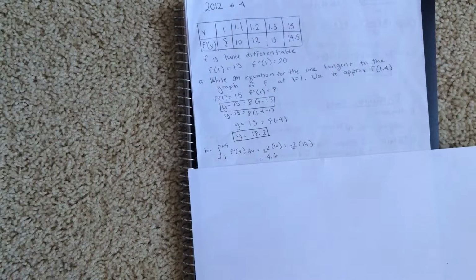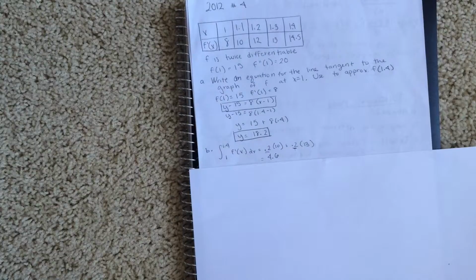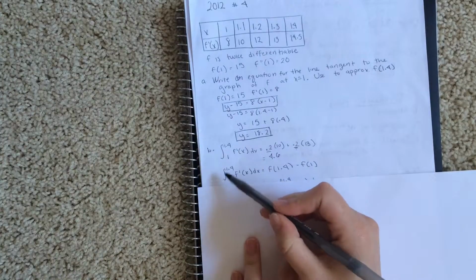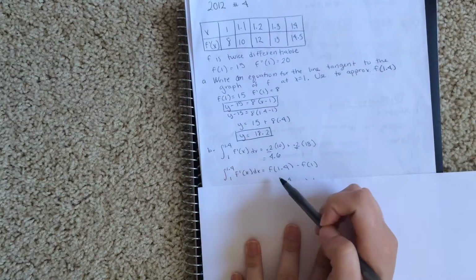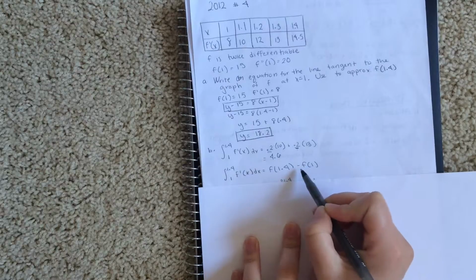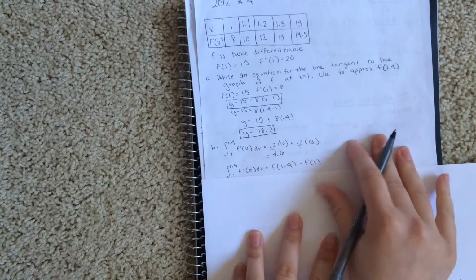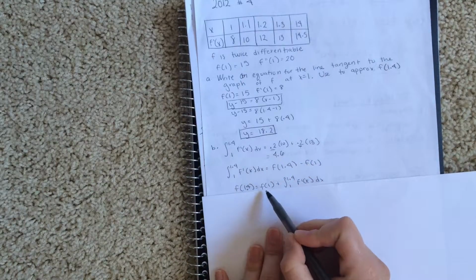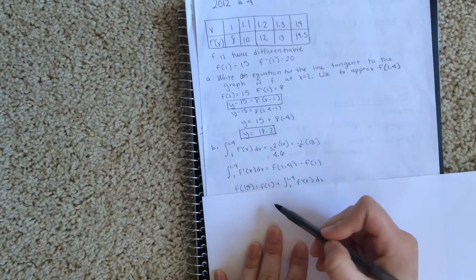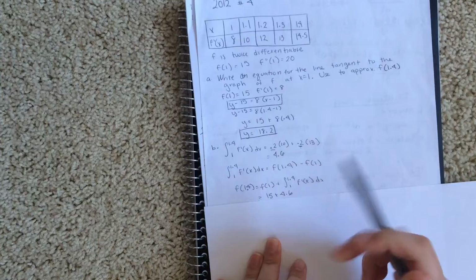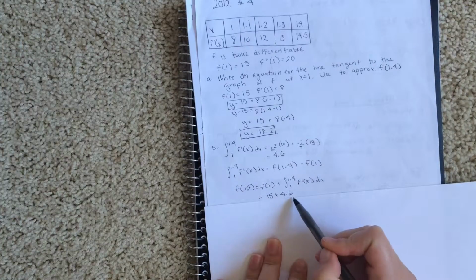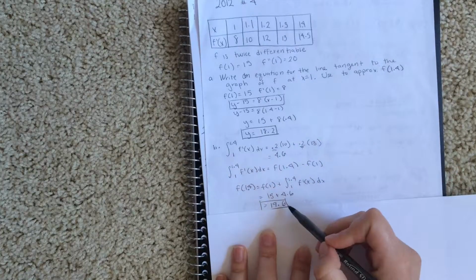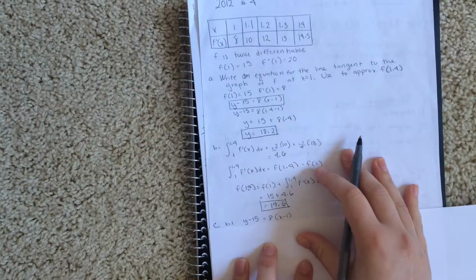In order to find the approximation of f of 1.4, you have to go back to the fundamental theorem of calculus. So you know that the integral from 1 to 1.4 of f prime of x dx equals f of 1.4 minus f of 1. Then you can do some simple algebraic rearranging to find out that f of 1.4 equals f of 1 plus the integral. And then it's just simple plugging in values. You know that f of 1 equals 15, and the integral value is 4.6, which we found up here. So then you simply add them together, and you get that the approximation is 19.6.